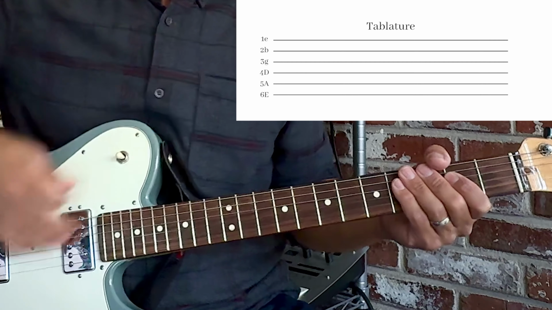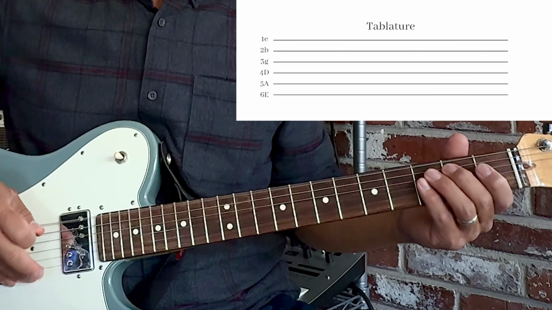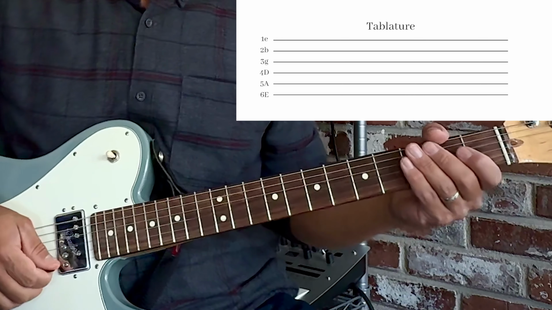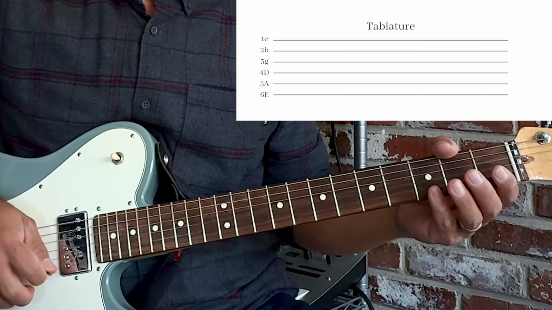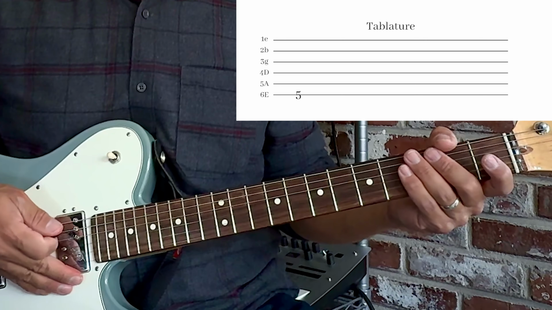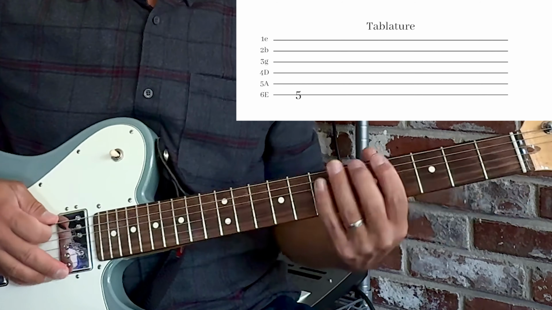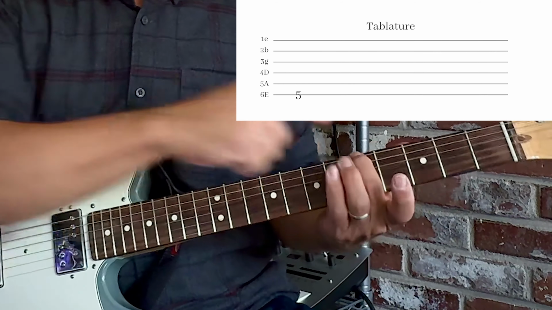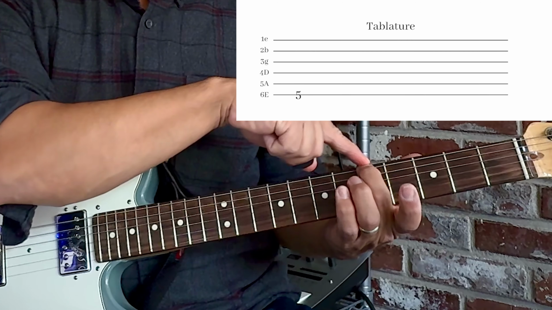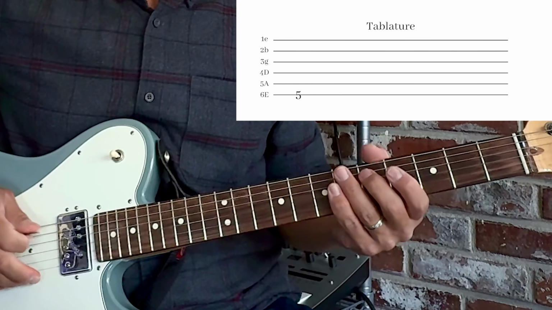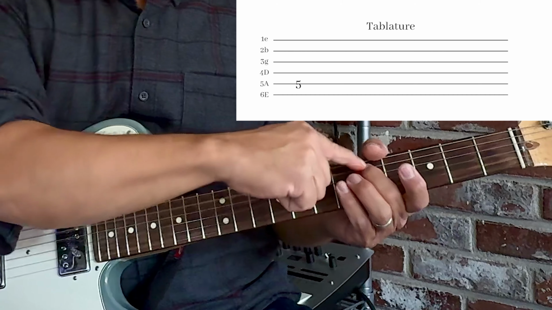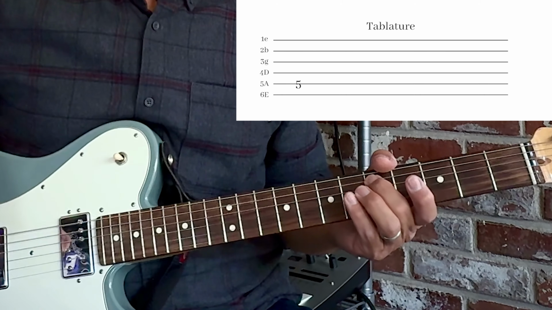So the lowest line is going to be your low E string, and the line up on top is going to represent your high E string. Whenever you see a number, that's telling you the fret that you're going to be pressing on. And so here we have a 5 on fret 5 of string 6. If we move that over to string 5, same fret, we get a different note.